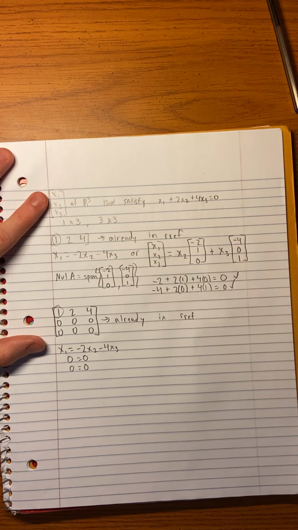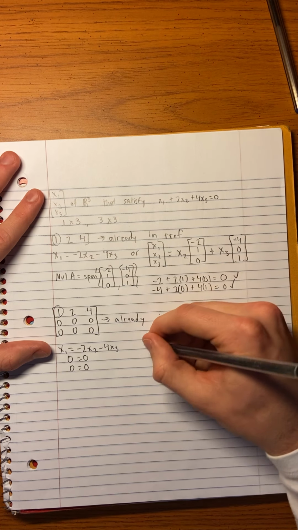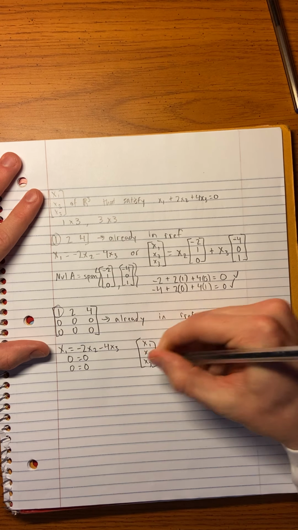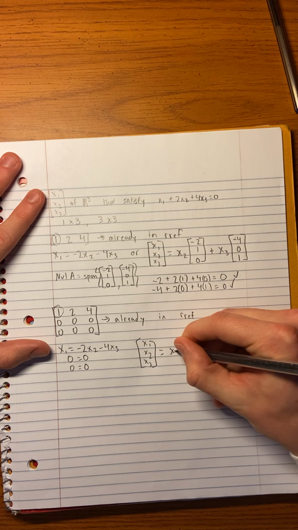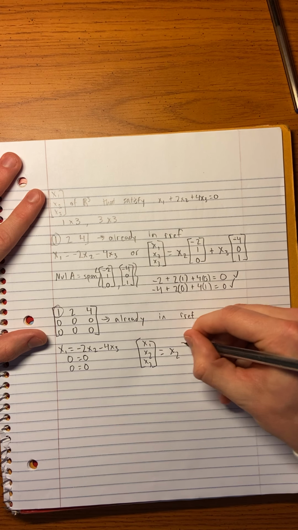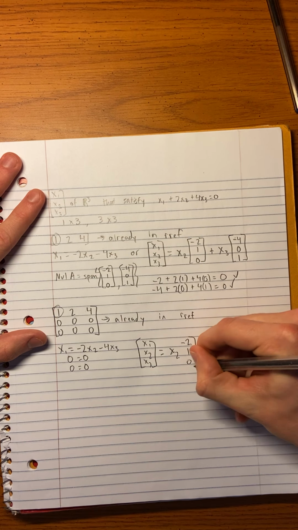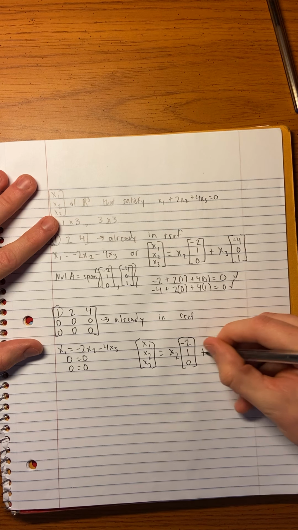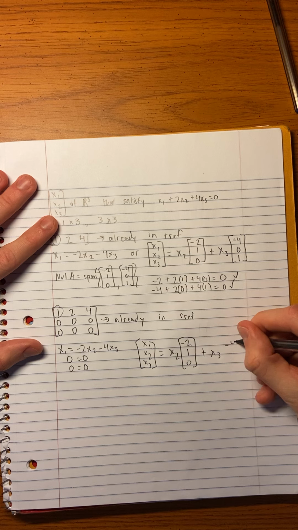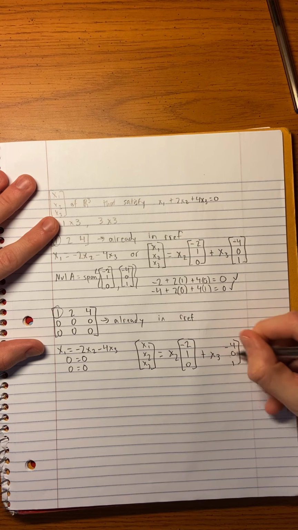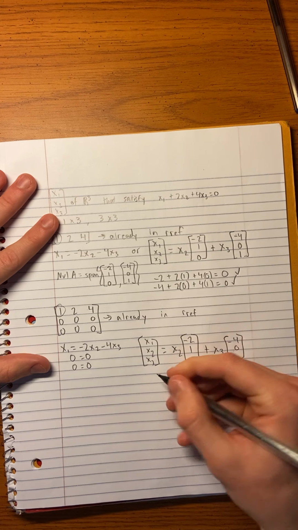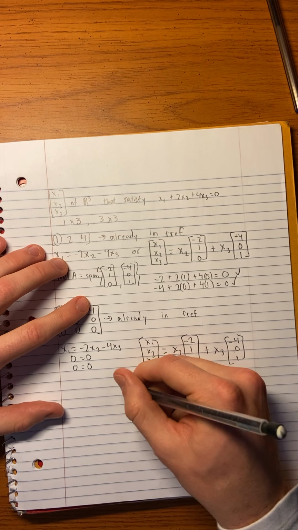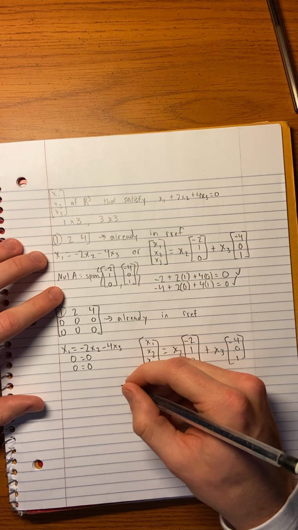And so from this, we can say the same thing as before, where x1, x2, x3 are just like that. x2 times negative 2, 1, 0. And the math just continues as is. Negative 4, 0, 1. Boom.